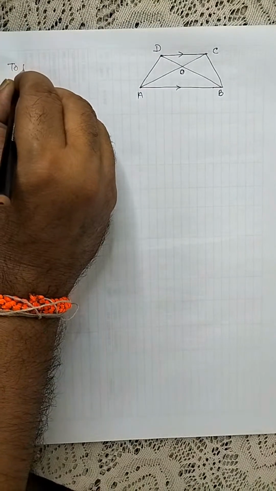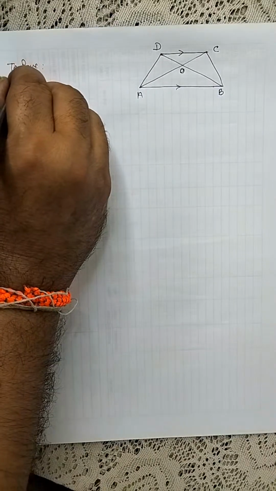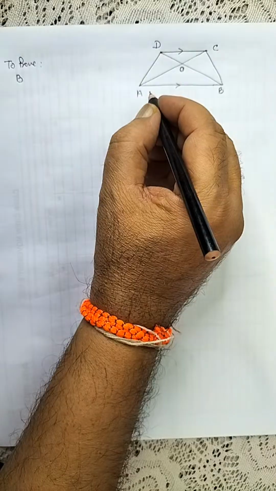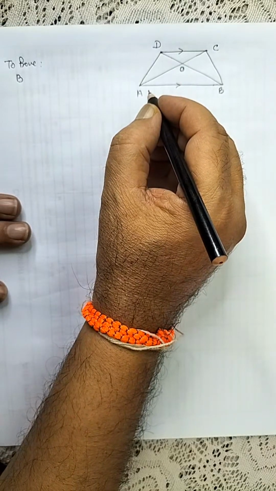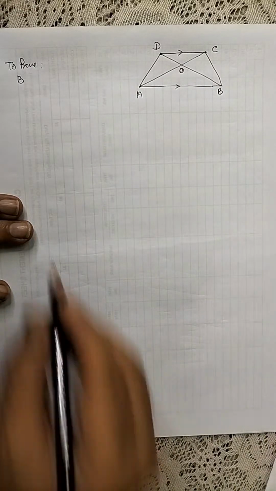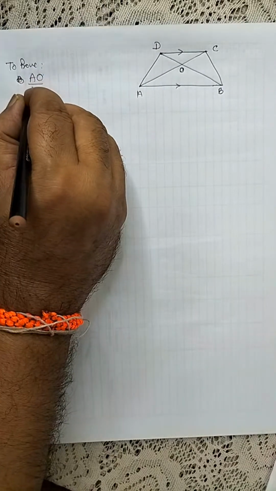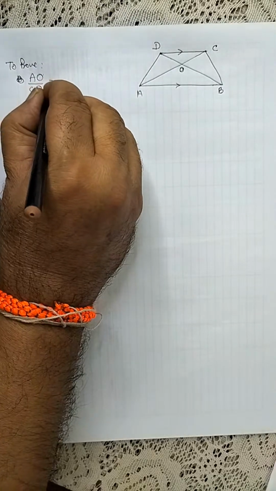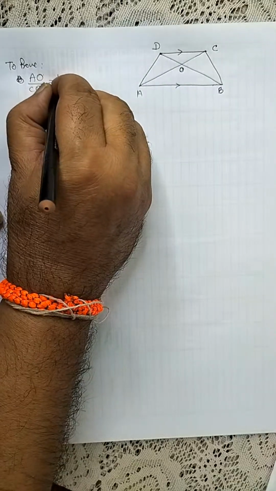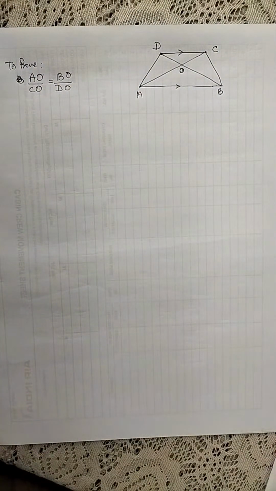We have to prove that AO on CO is equal to BO on DO. This is the question.